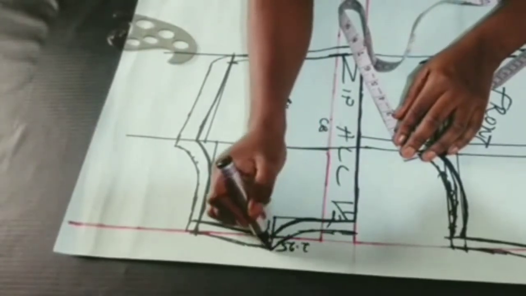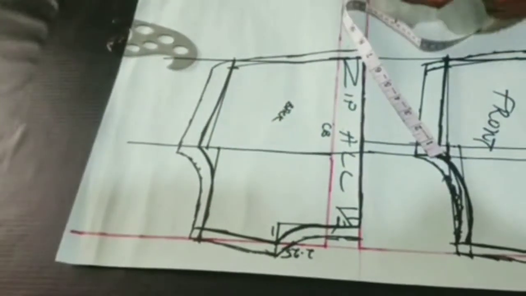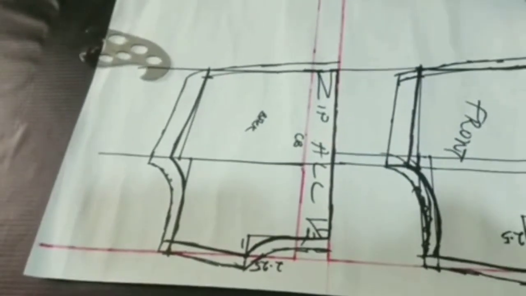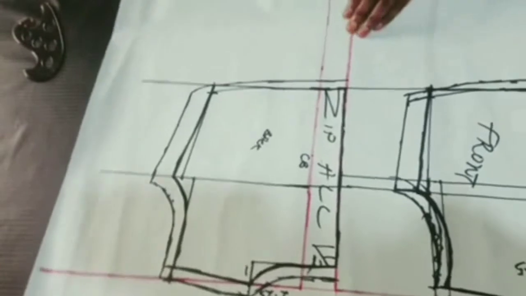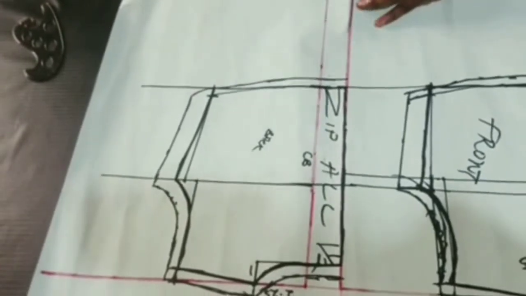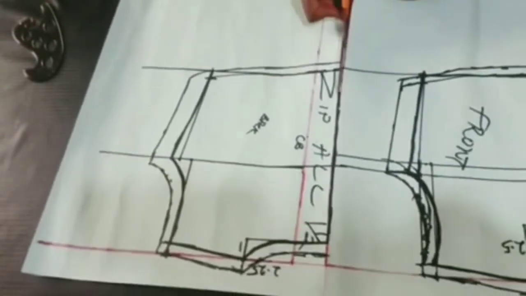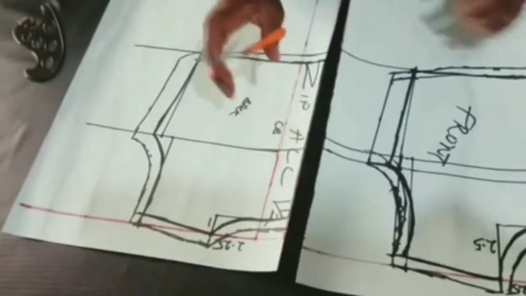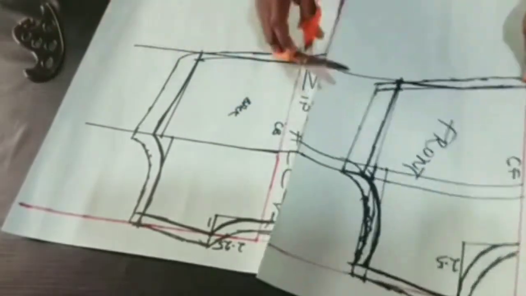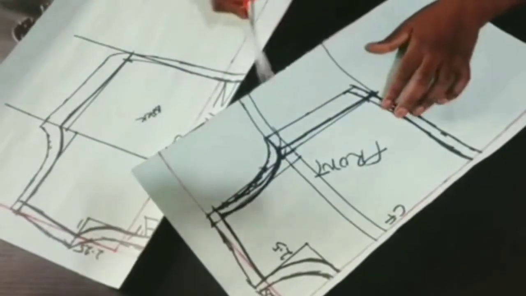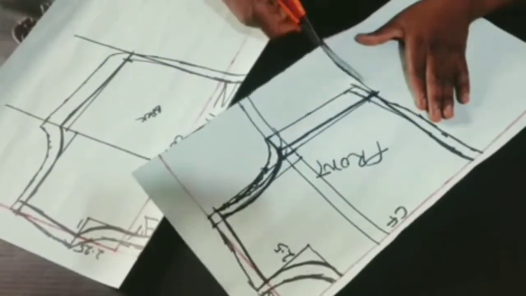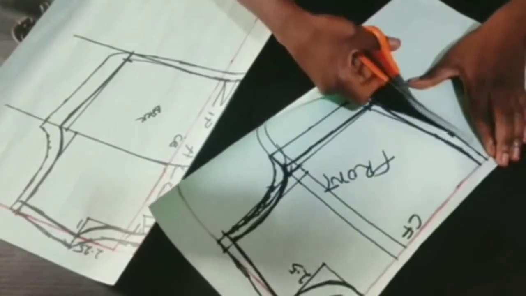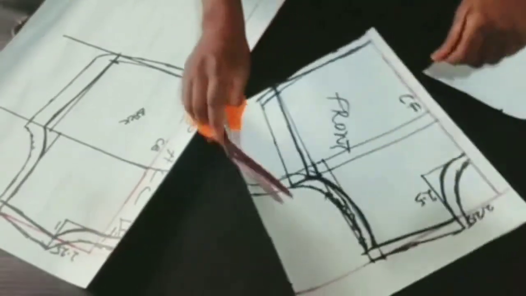So this is it. We'll be cutting this pattern out now. First of all, separating the front and the back. So this is the front, this is the back. I'll just follow our lines now, the highlighted lines, to get our basic pattern.